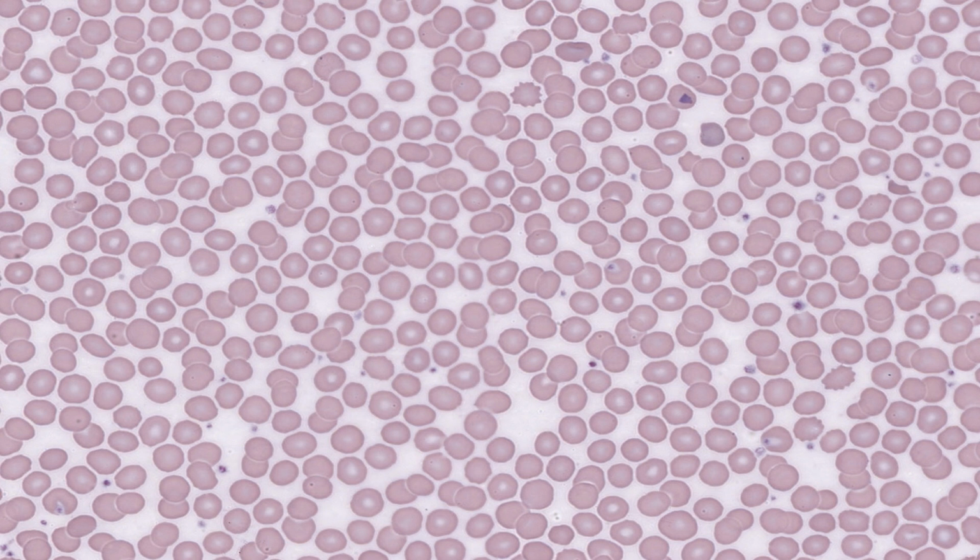If you look closely, you can see that the erythrocytes stain more darkly around their rim than in the middle, and this is because they are biconcave discs. With this shape, few hemoglobin molecules are more than a micrometer from the cell membrane.